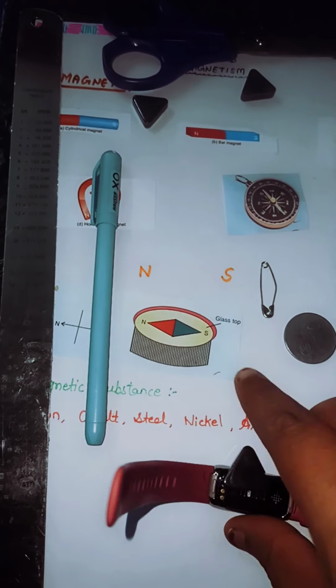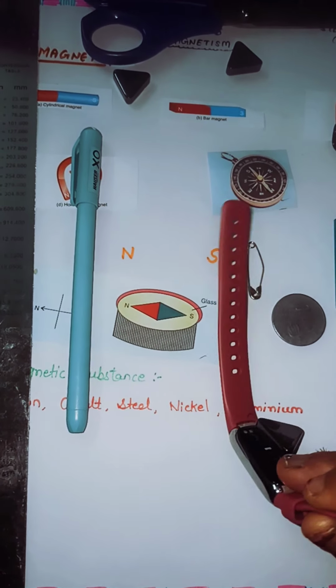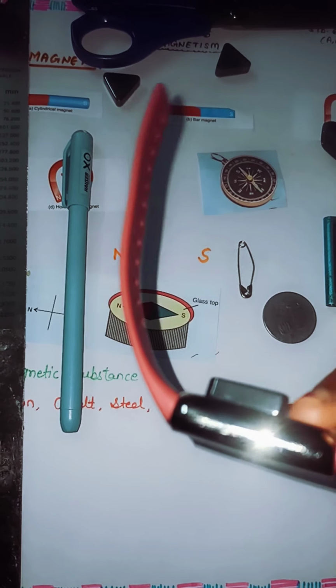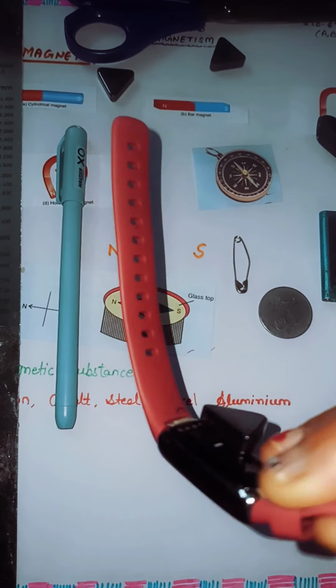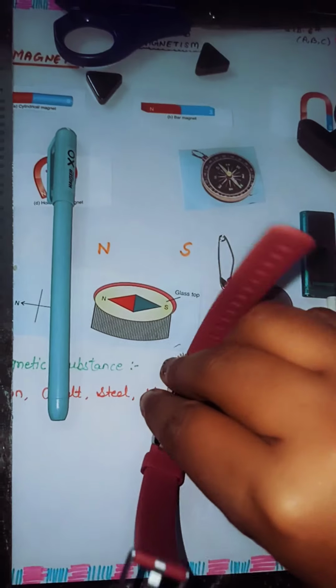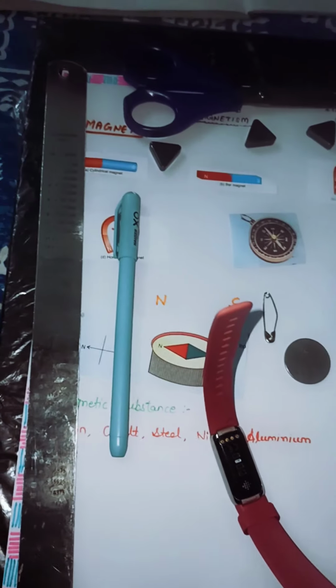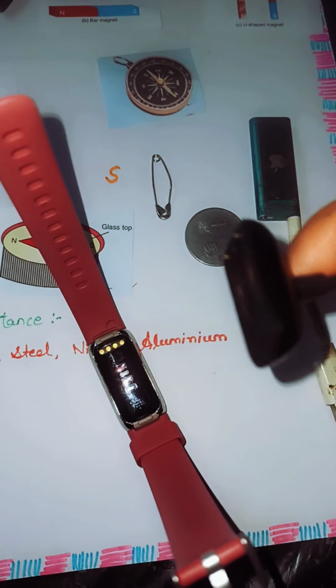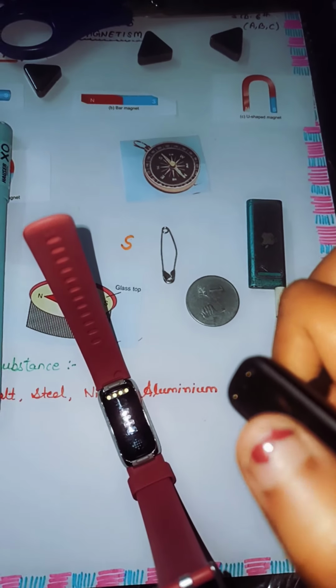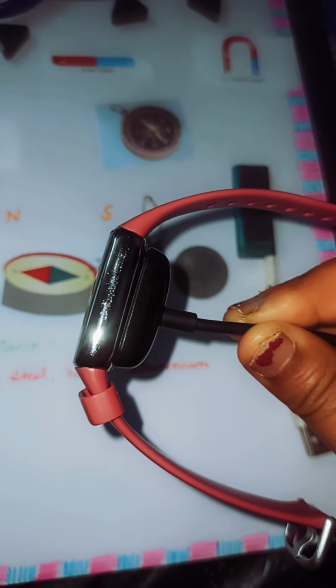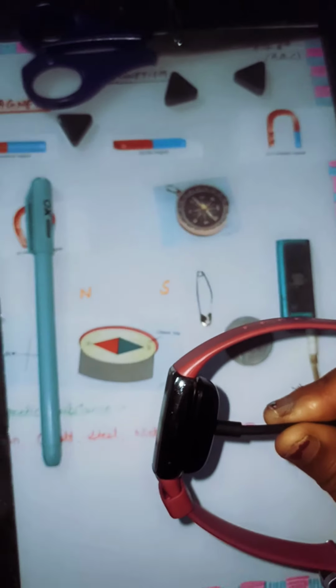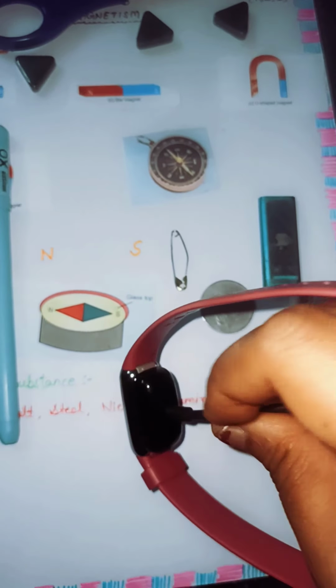Yes, they both got attracted because this part of my watch has magnetic property. We can see one more thing over here. The charger that I have for this watch, this part again has magnetic property. See, I can easily attach both these sides.